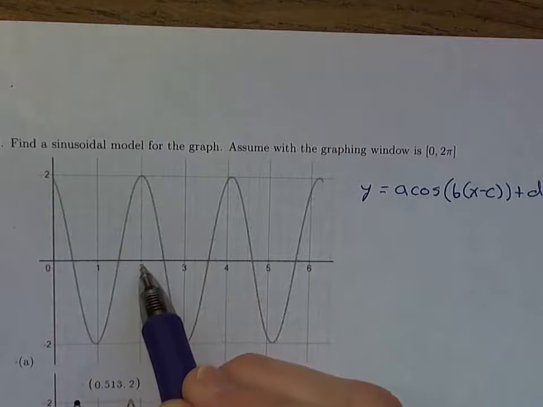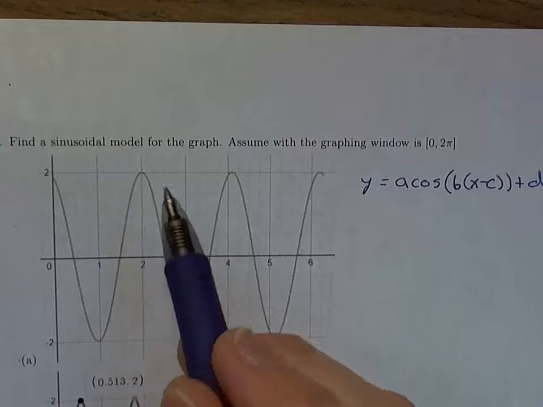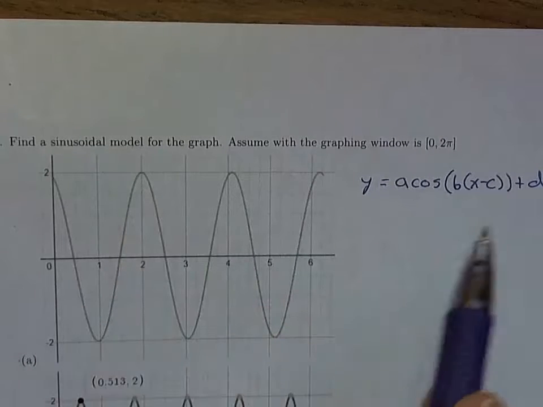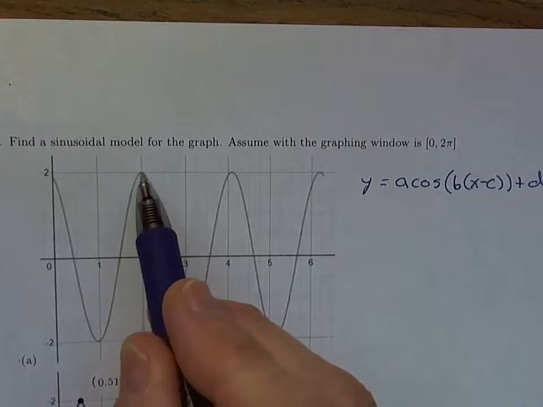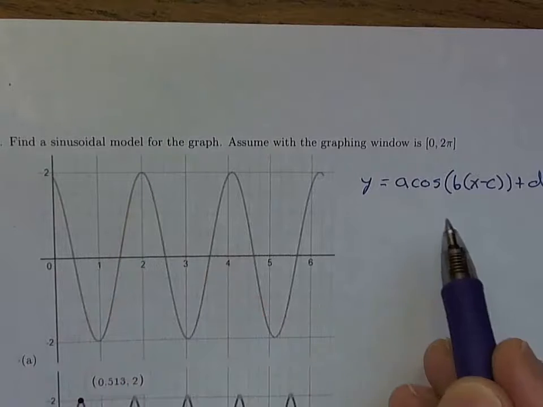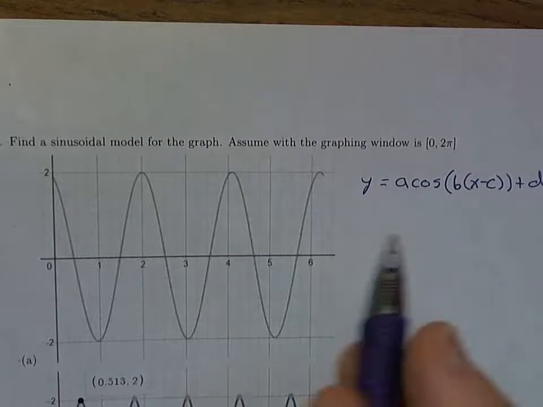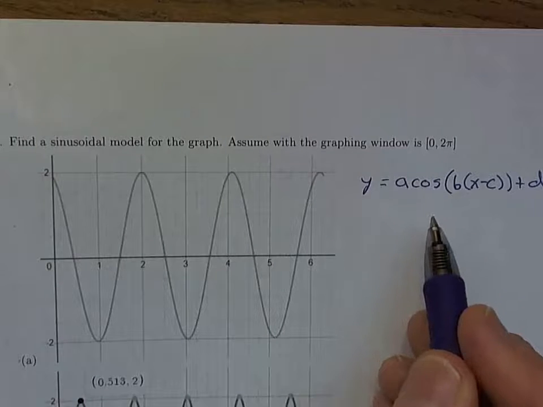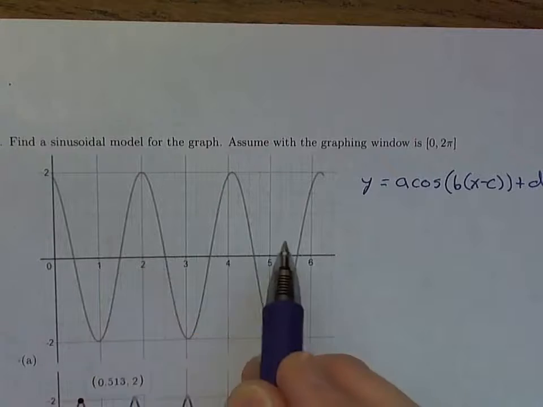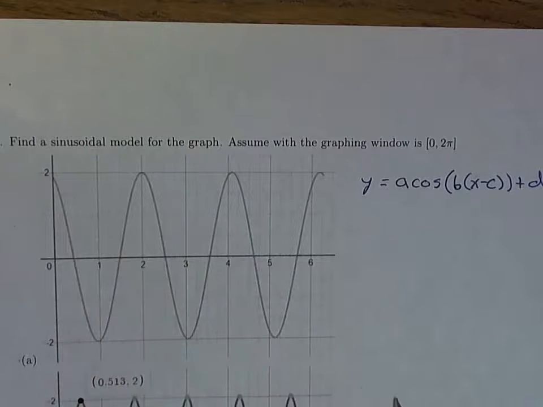See, it occurs here at x equals 2. And with cosine, for just a normal graph of cosine, we know that there's a max at x equals 0. So this indicates a horizontal shift, which will tell us what c is. But anyway, we'll come to that in a minute. That's why I'm suggesting cosine here. But there's an infinite number of choices for how you could model this particular graph.